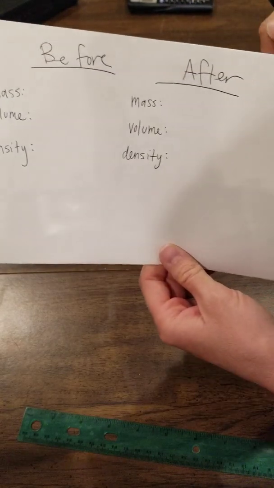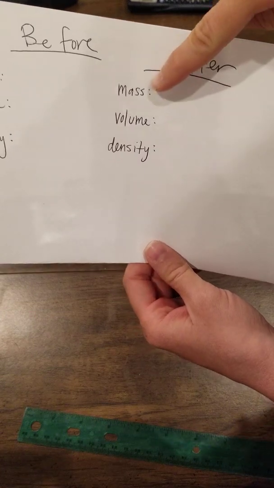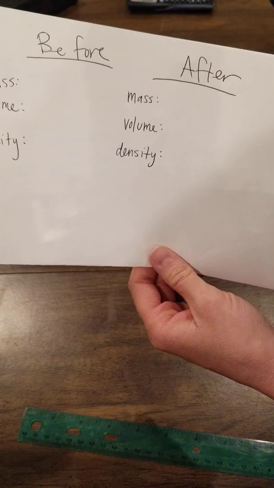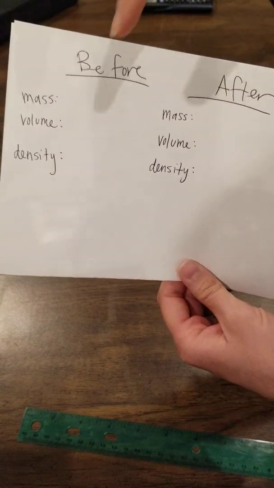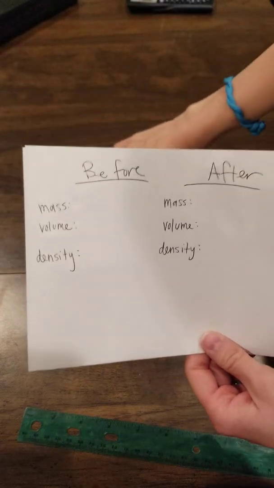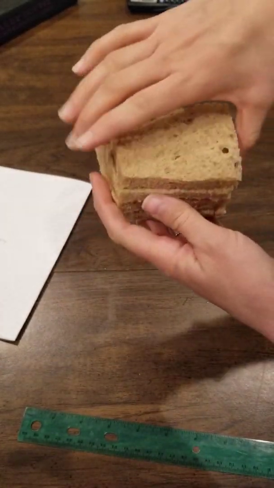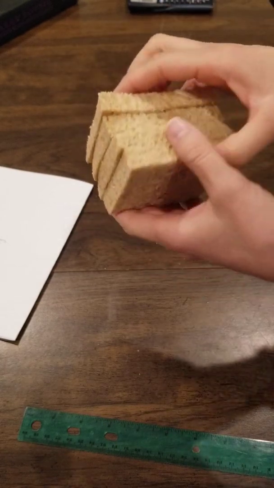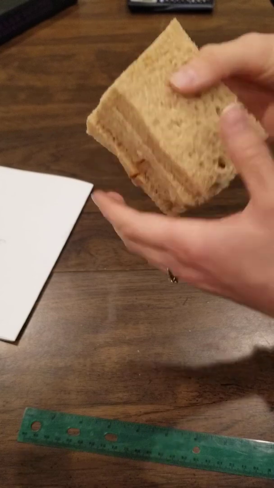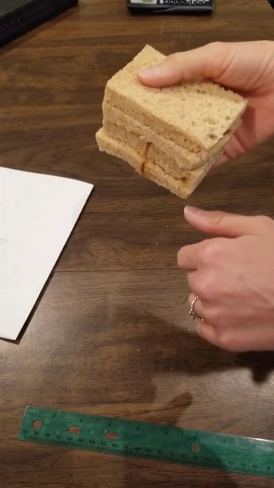Then I'm going to do something very mysterious to this bread. It's going to be great. And then I'm going to take its mass again, take its volume again, and recalculate its density. Okay, so I have a before and after with these 3 values using the same material. 4 slices of nicely trimmed bread. The only reason I trimmed them is because it's much easier to measure the volume of something if it has straight sides. Anyway, we'll get to that.